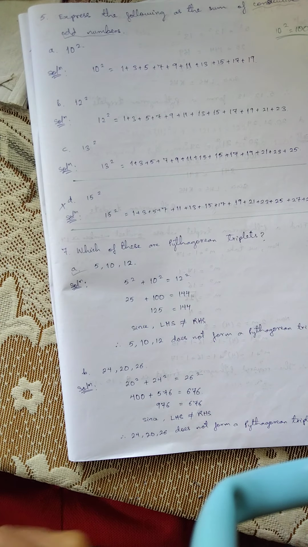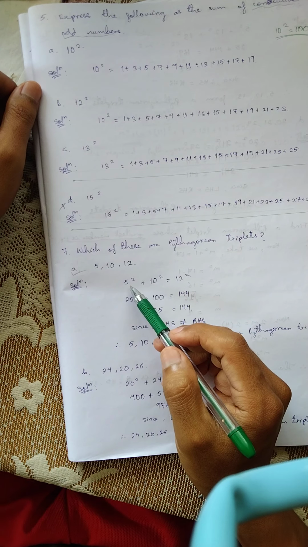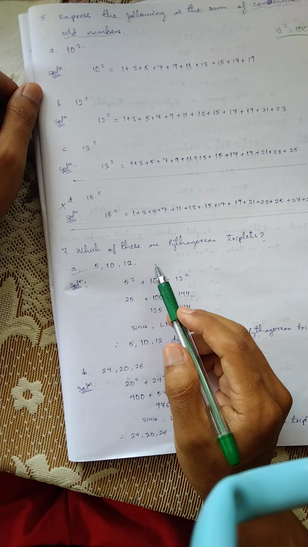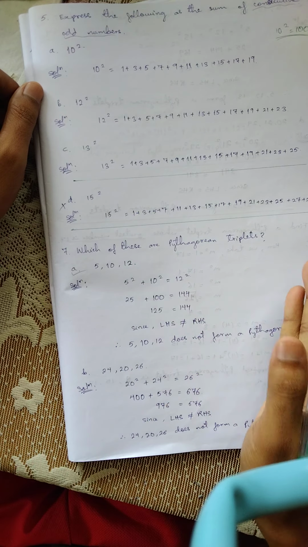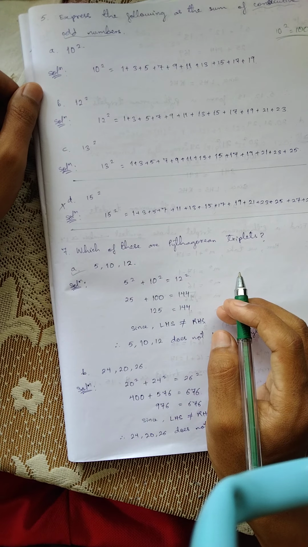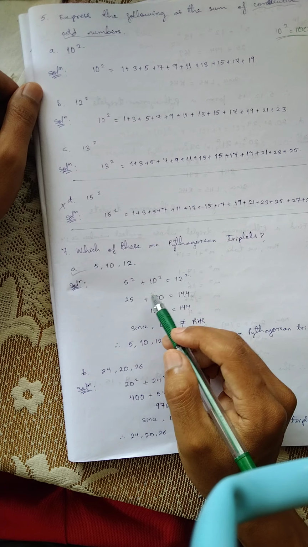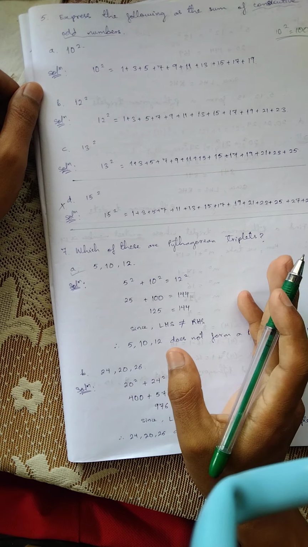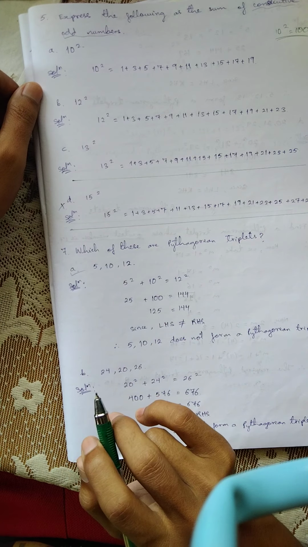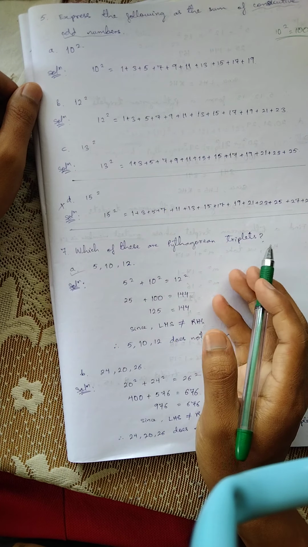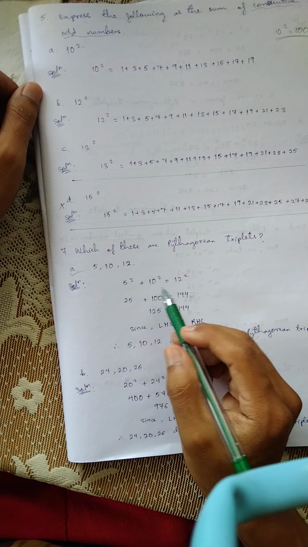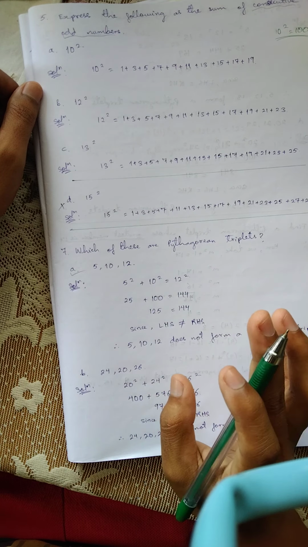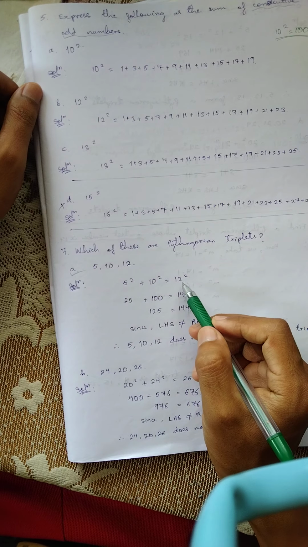In this case, we will put the third number, 12, on the right side, and the two smaller numbers on the left side. From the Pythagorean triplets, we must use the squares, because it says that the sum of the squares of the two numbers must equal the square of the third number.